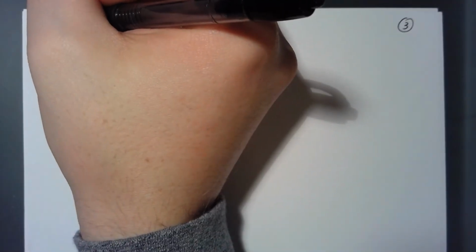Because like in Calc 1, you've also looked at the second derivative and so on. Well, that exists here. But it's really interesting.